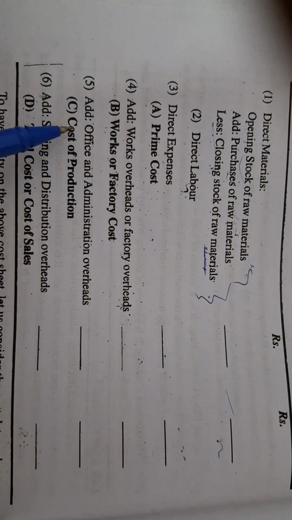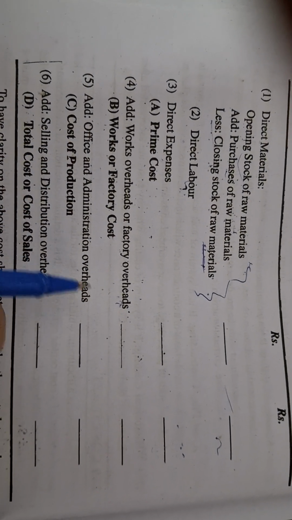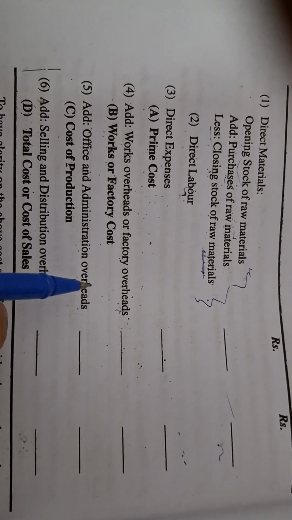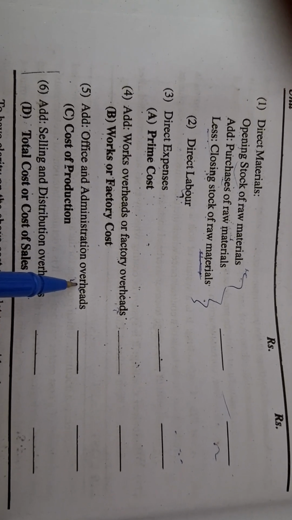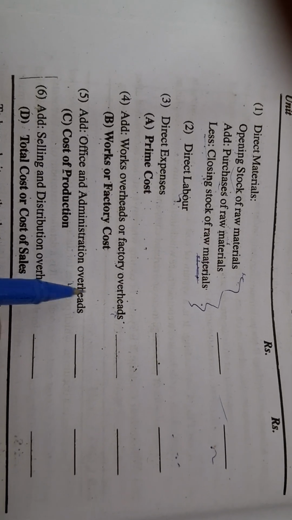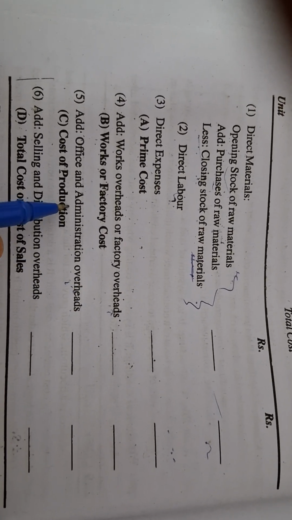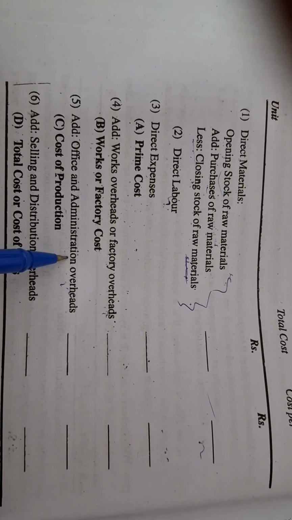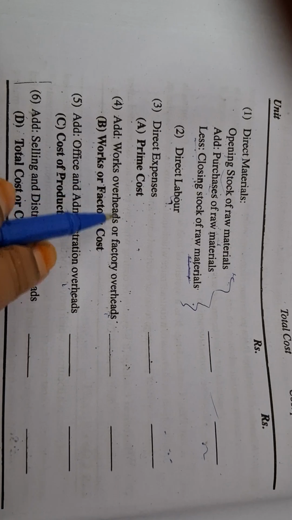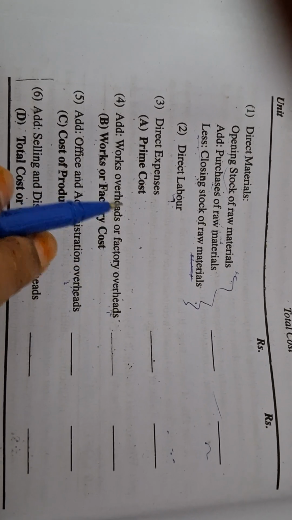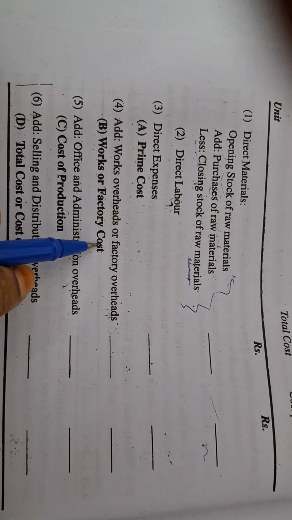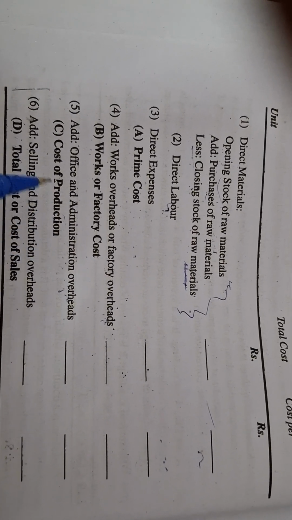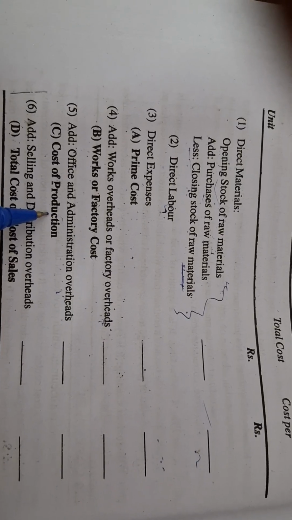Then we add office and administrative overheads, which include all the expenses related to the office and administration. Office related items are added here and factory related items are added there. At this stage we get works cost, and then by adding administrative or office expenses we get cost of production.